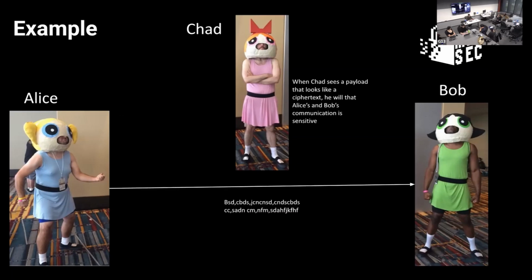So this is how it looks when she sends an encrypted message. Chad will see it, and he might want to look further into it, maybe try to brute force. And that's not really our goal. Our goal is to make Chad ignore it.